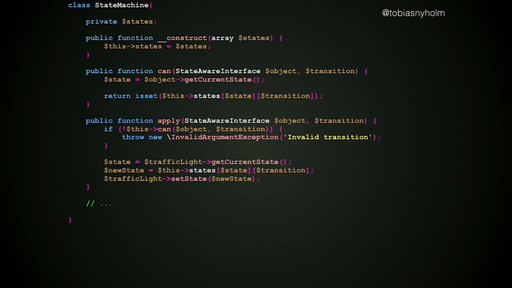And what if this state machine is hardwired to the traffic light object, right? So let's create an interface or something like this. I create a state-aware interface, which has two functions, just get current state and set state. So this state machine is more reusable, right? I can use it for anything and it doesn't hold state, so I don't have to store it.